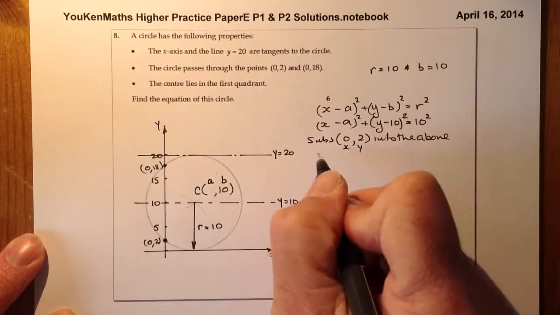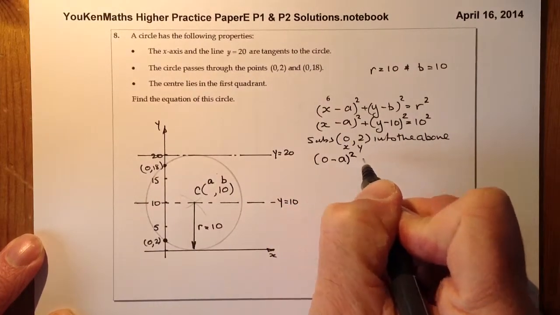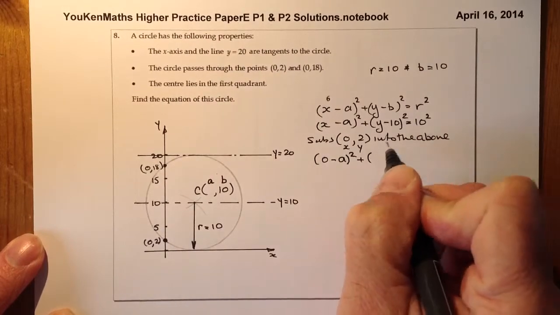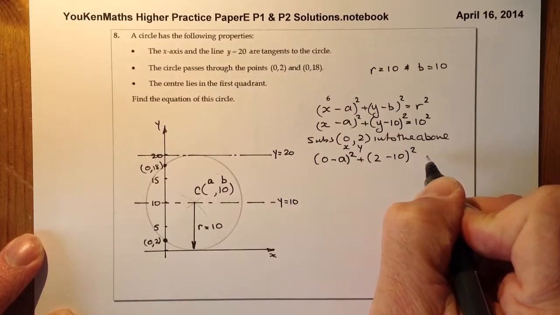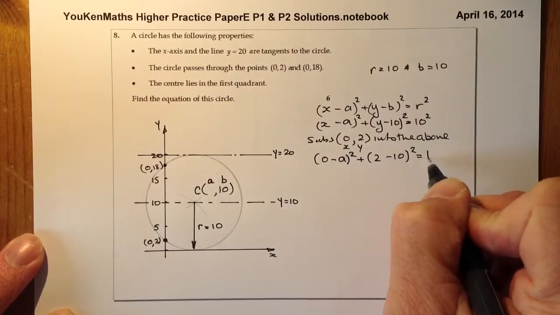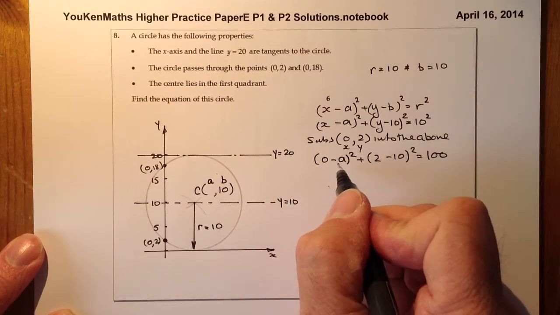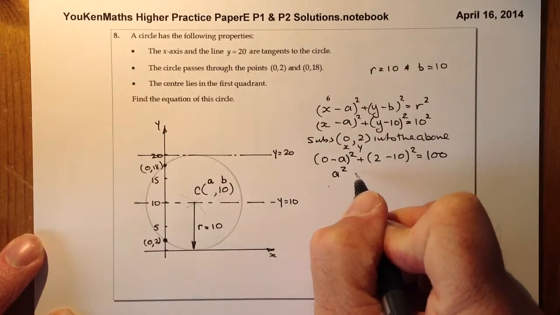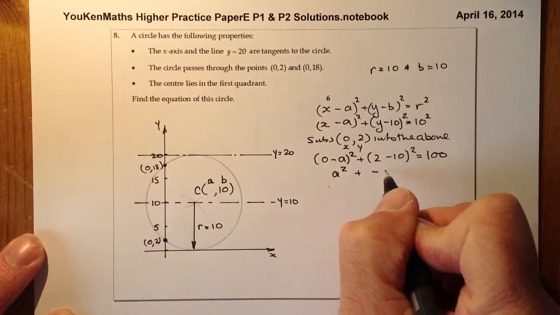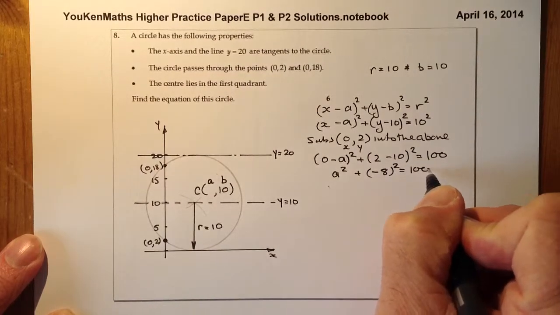So 0 for x, so I've got 0 minus a, which I still don't know, squared, plus, and for the y coordinate I'm going to put in 2 minus 10 squared is equal to 10 squared, which is 100. From there, I'm just going to work this through. So minus a squared is just going to be a squared. I've got plus minus 8 squared, and that equals 100.